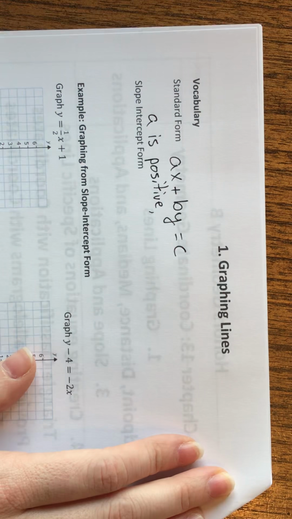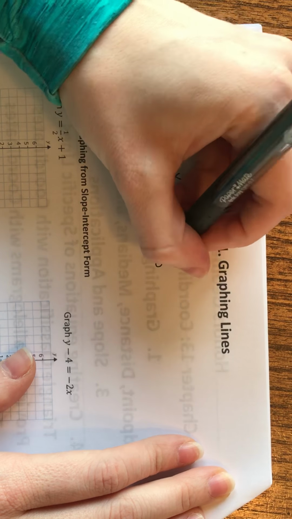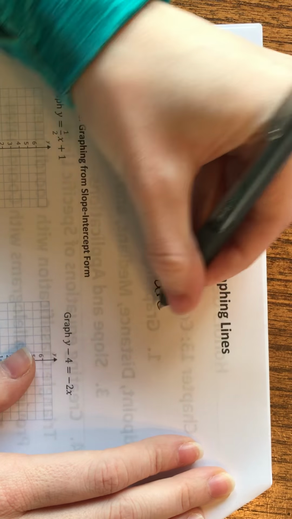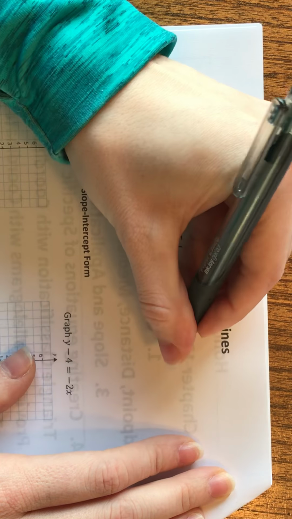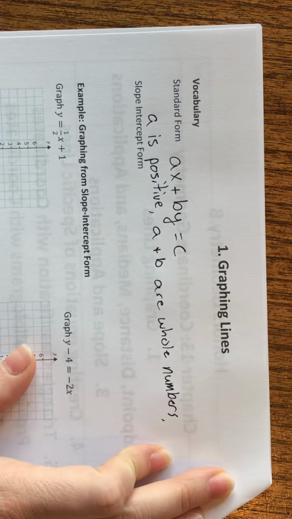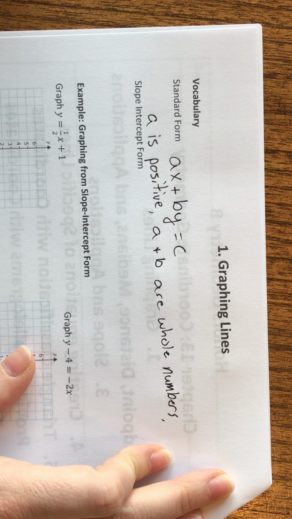And the other thing that has to be true about this form is that a and b are both whole numbers. So a and b, and if a and b are whole numbers, c will generally be a whole number as well. So a and b are whole numbers. They don't have to be positive numbers like a does. So b and c can be negative, but they should be whole numbers.